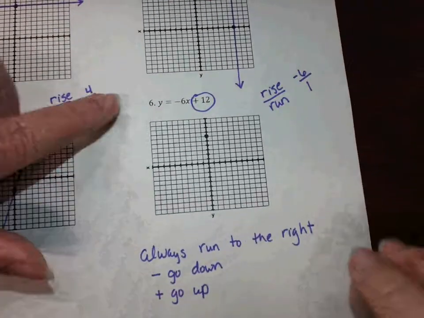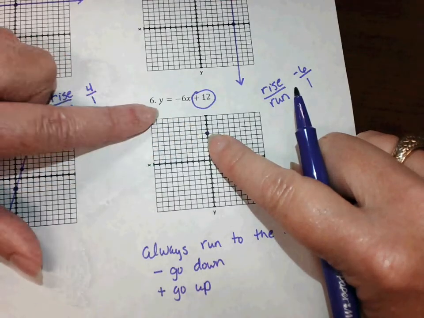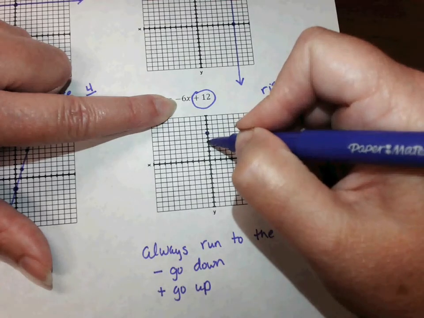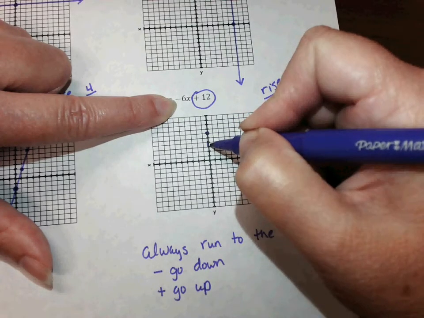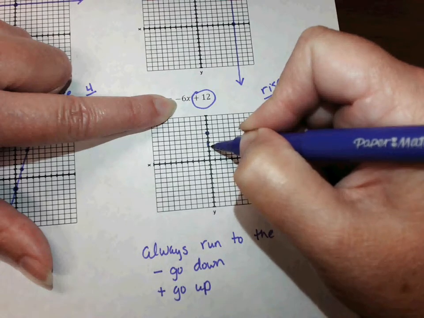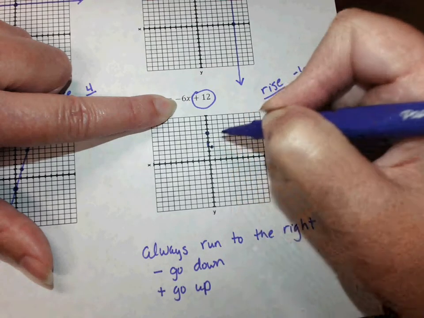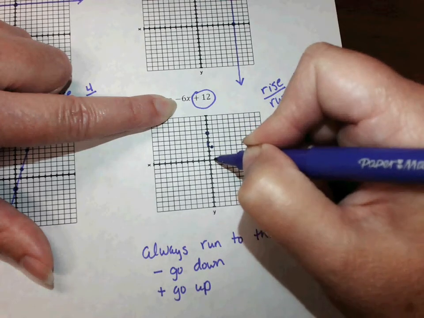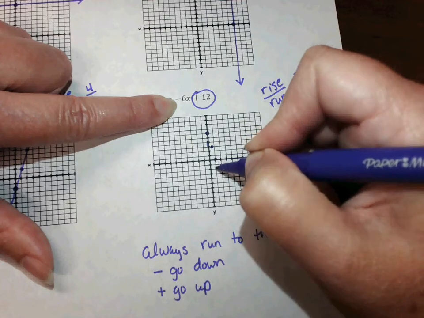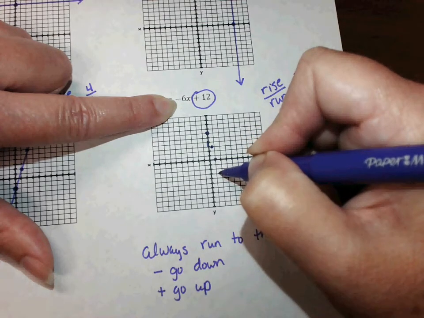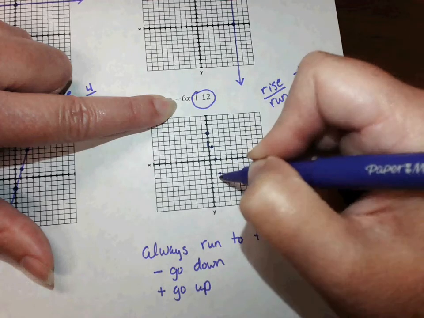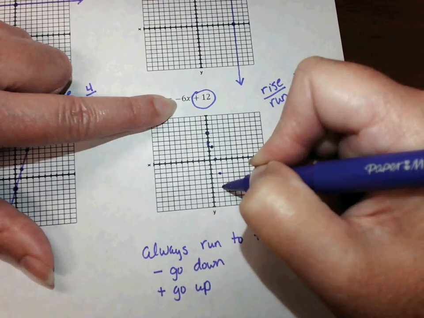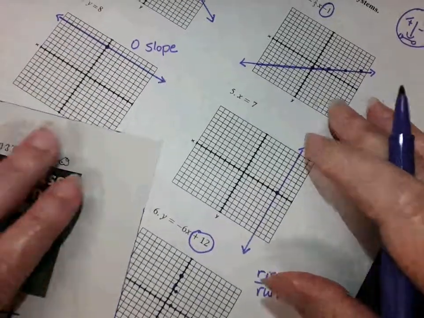Okay? So, from my starting point, I'm going to go down 6 units. Remember, we're going by 2s. So 2, 4, 6, and over 1, so that's only halfway in between. Another one. 2, 4, 6, halfway. 2, 4, 6, halfway. So those halves kind of make it a little harder.